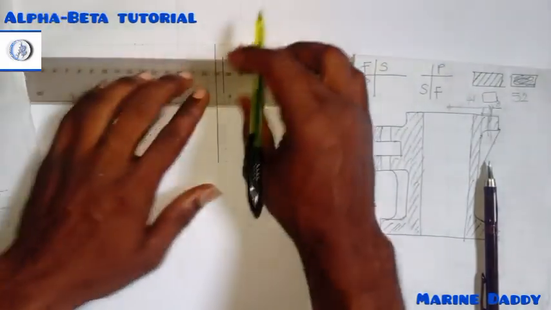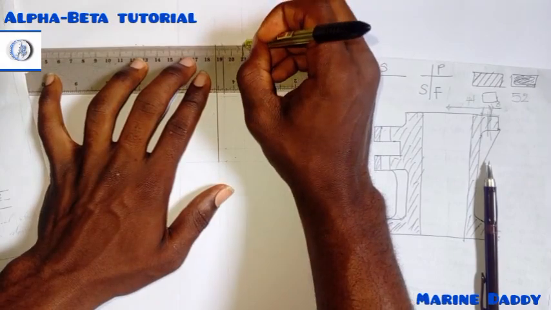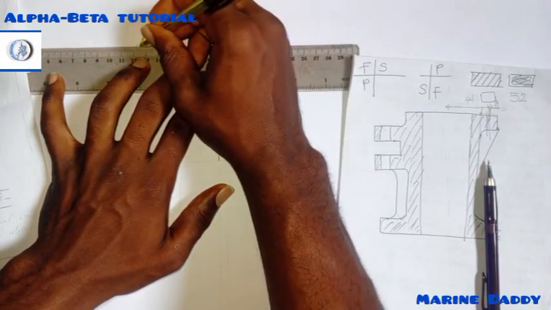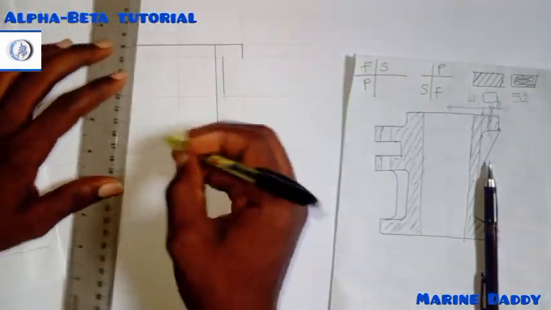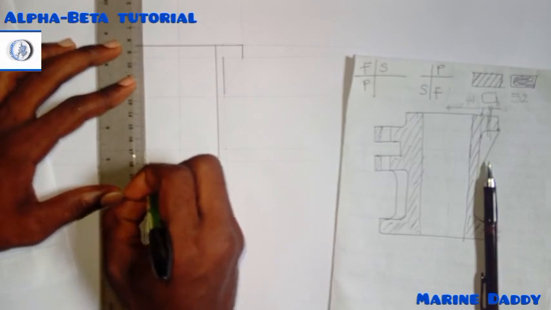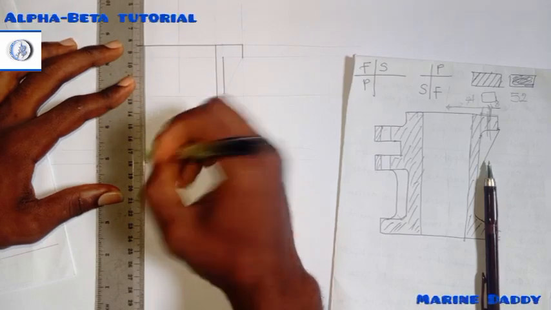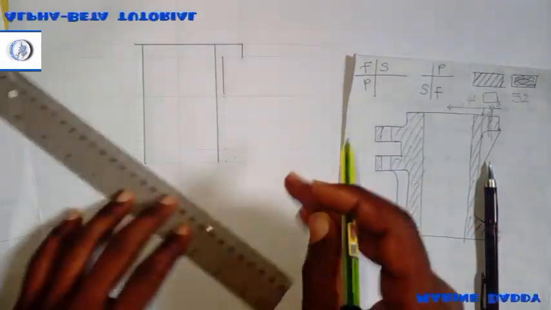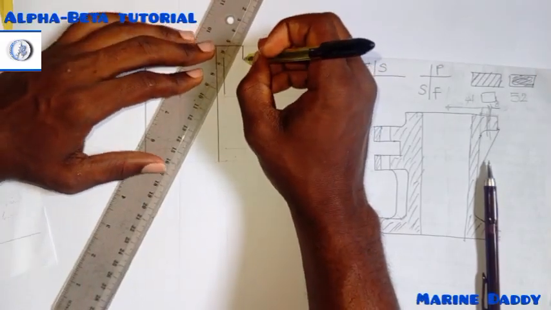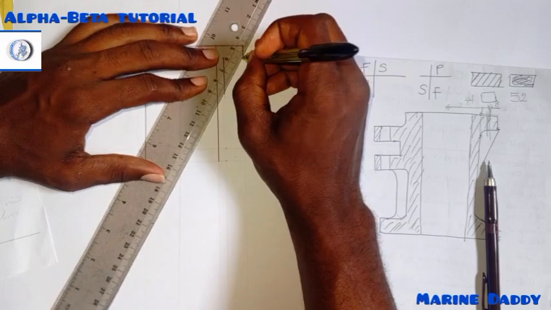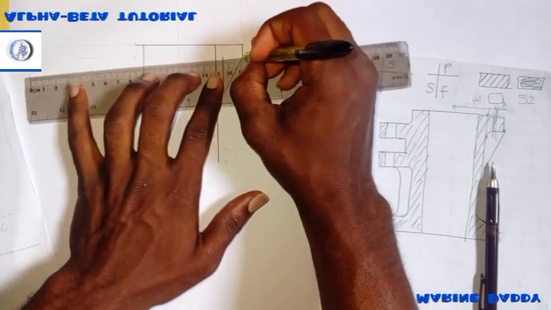Right? Then this other part of the diagram, I'm drawing it also. And I'm also drawing this. Okay? Then this one. And then this one.